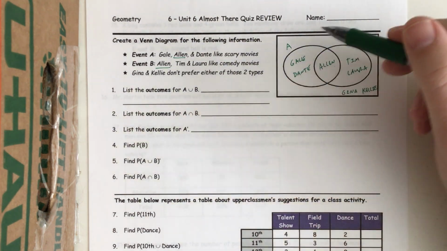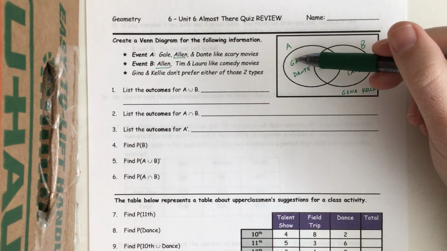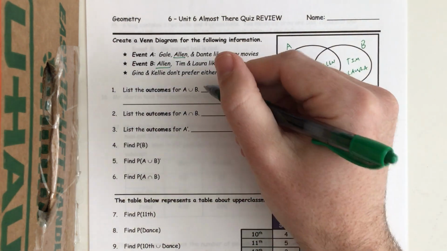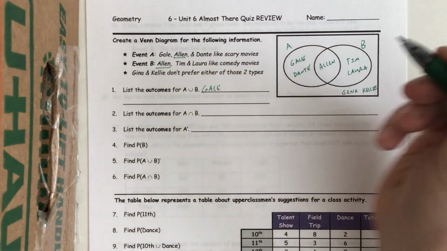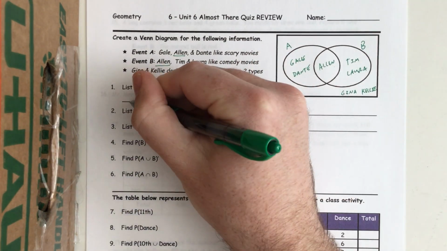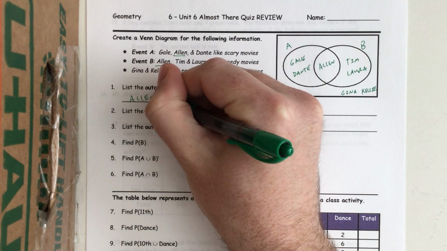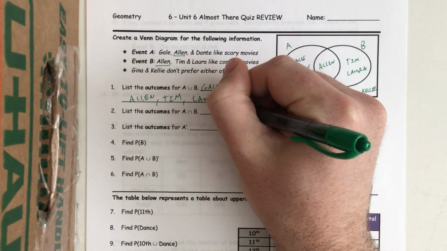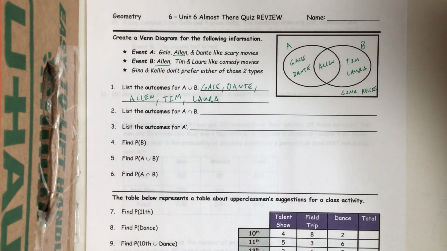You just need to be in one of those two. And there are 5 people that are either in A or in B, or in the case of Alan, he's in both. So Gail, Dante, Alan, Tim, and Laura. Those are all the outcomes for A union B.